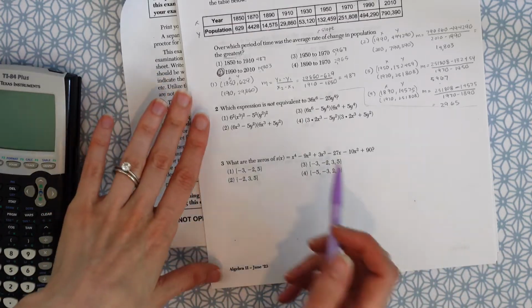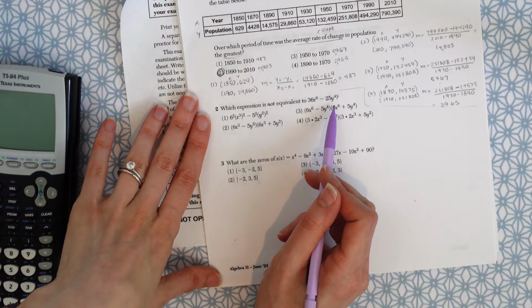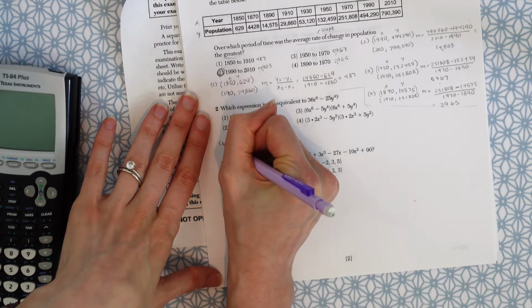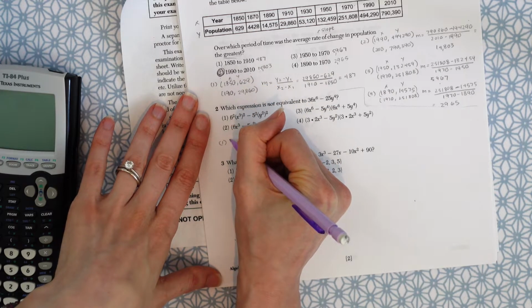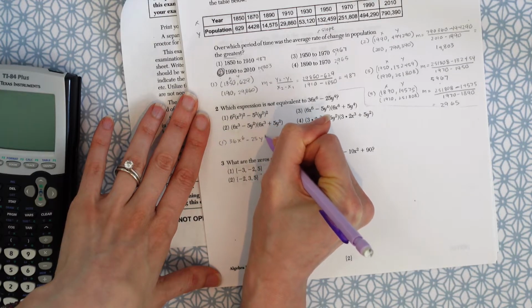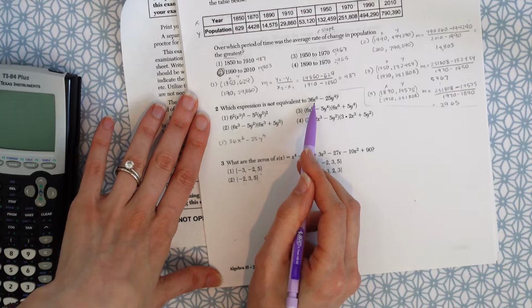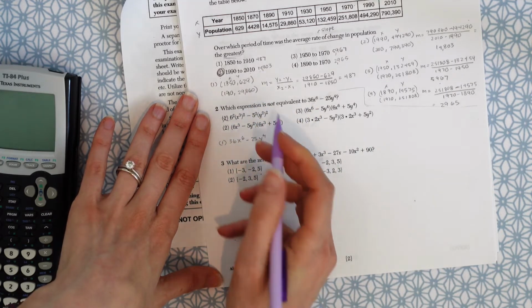Question number 2. Which expression is not equivalent to 36x to the 6 minus 25y to the 4th? So if we look at this first answer choice here, if we expand this, this will give us exactly what they gave us. So this is not the answer, because that's correct.